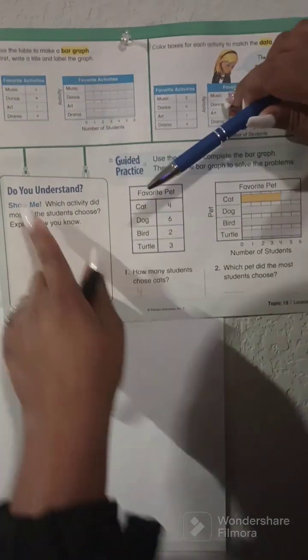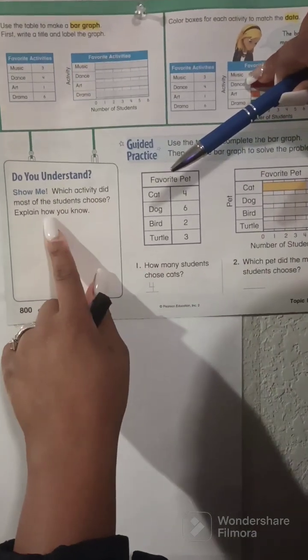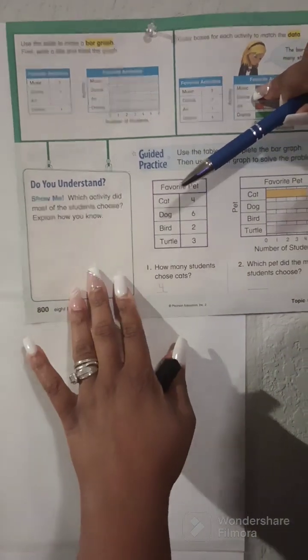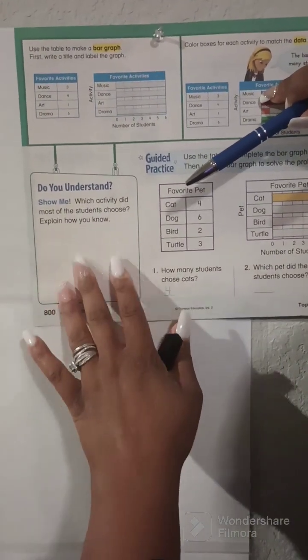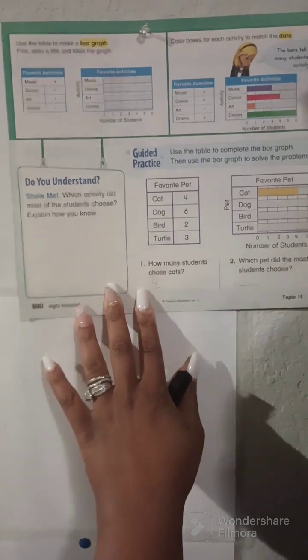Now, I want you guys to show me that you understand. It says, do you understand? Show me which activity did most of the students choose. Explain how you know. So everyone go ahead and take the time to explain how you know and tell me which activity the students like the most here in this box.